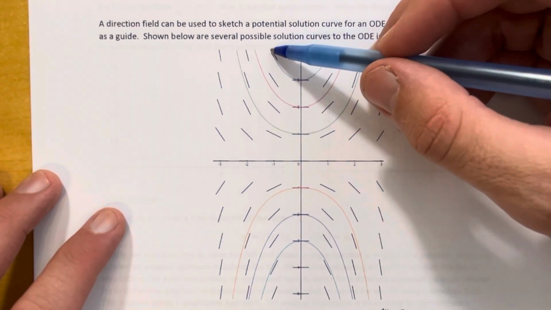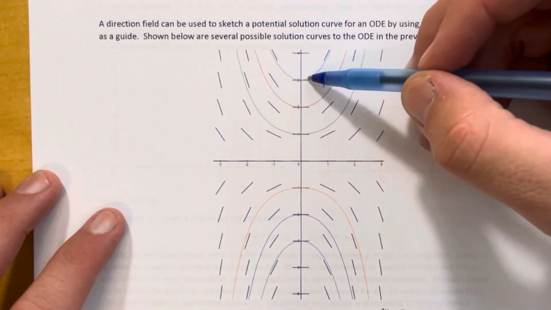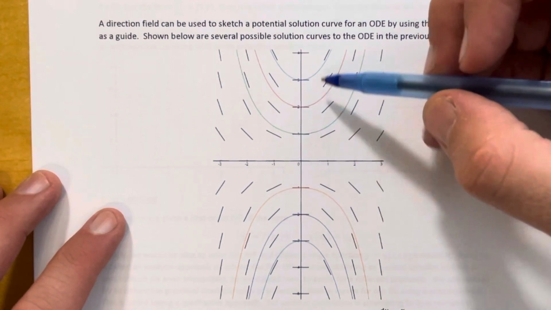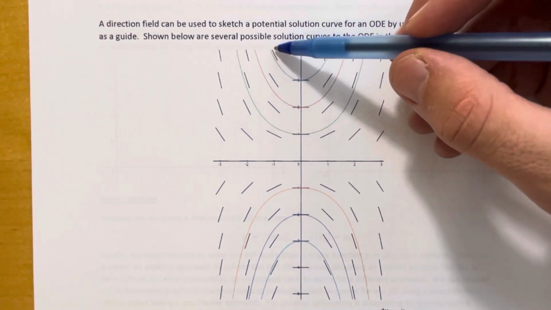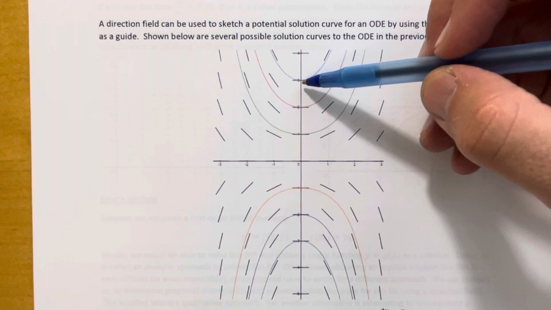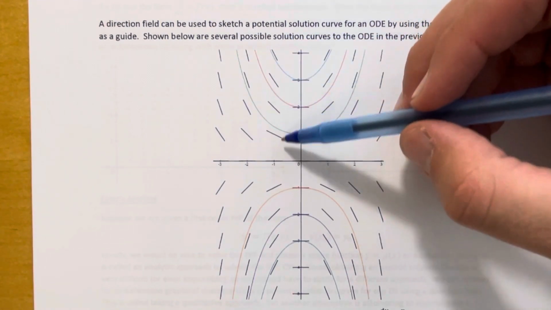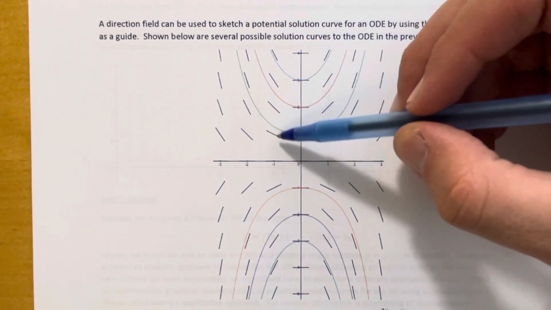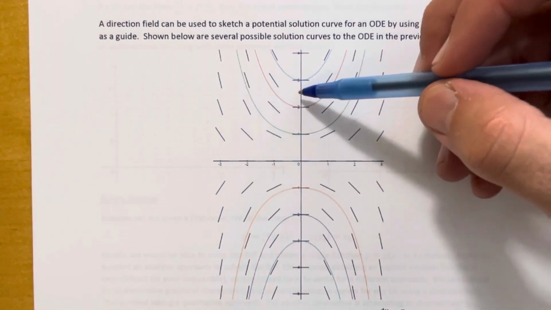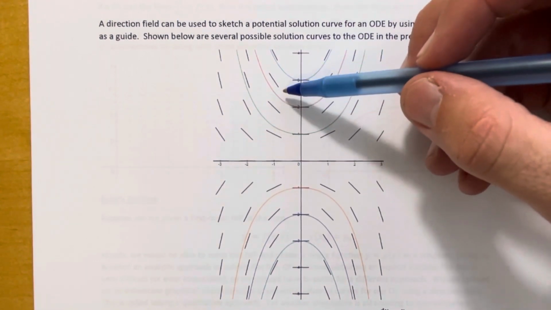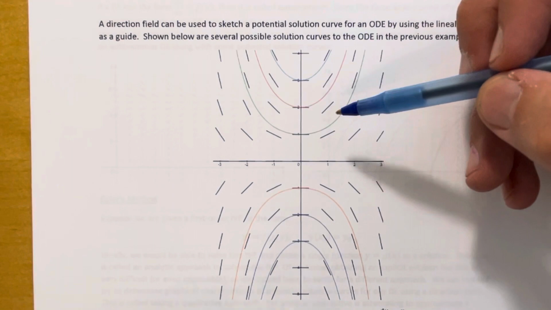That suggests that our solution curve probably has a local minimum or a local maximum there. That's not a necessity if you have a horizontal tangent. You can have something like a cubic function passing through there, but you would see that a function like that is not going to match up with these other lineal elements very well.